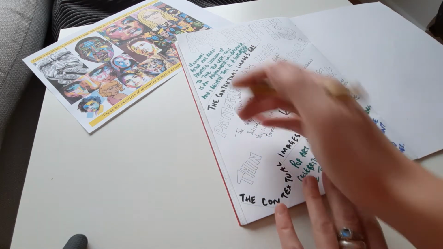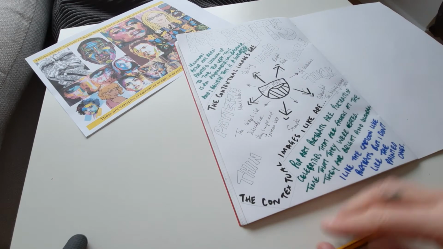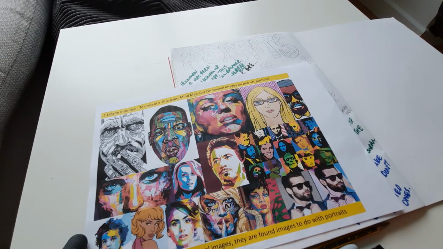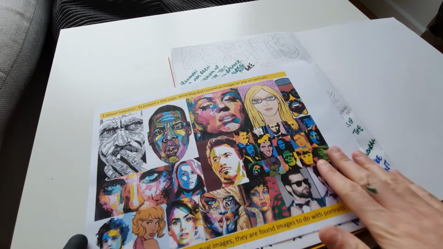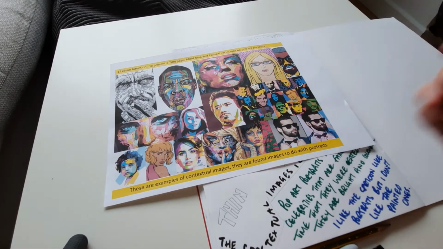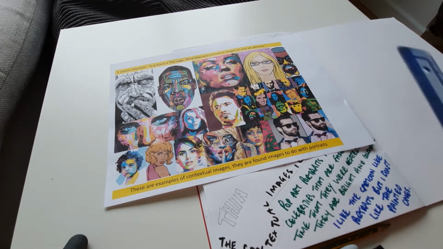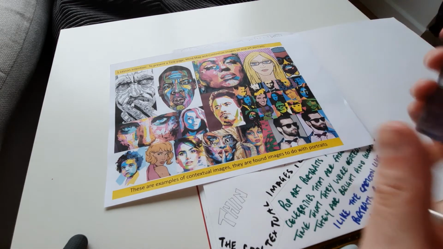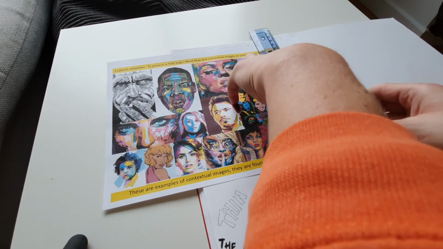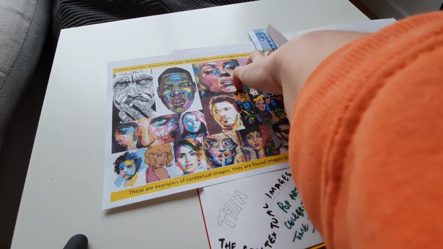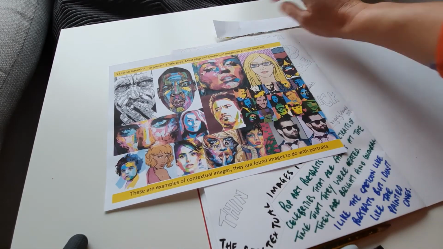Now again, we're going to add colour, and we're going to add colour in the style of the artist's work here. Now, I'm going to be quite lazy, and I don't blame you if you want to be lazy too. You've been given a PowerPoint slide with a lot of contextual images on it, whether you're year 7, year 8 or year 9. So why not use them? If you quite like them, print them out and use them.